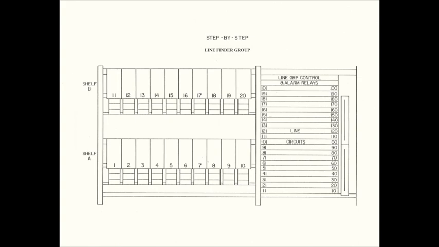Each line finder group serves 200 line circuits, which are mounted to the right of the line finders. The line circuits are mounted in 20 rows of 10 line circuits per row. As we saw earlier, the tip, ring and sleeve leads of these line circuits are cabled to line finder bank terminals. The 200 tip, ring and sleeve terminations are multipled across all 20 banks so that each of the 20 line finders has, through its wipers, access to the same 200 line circuits.